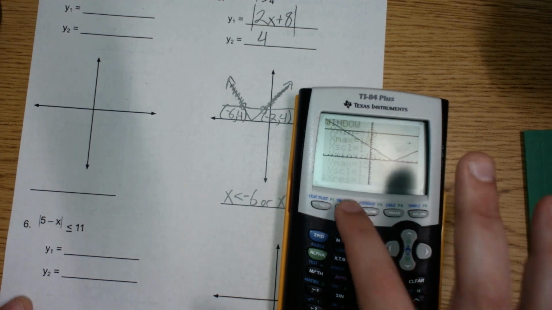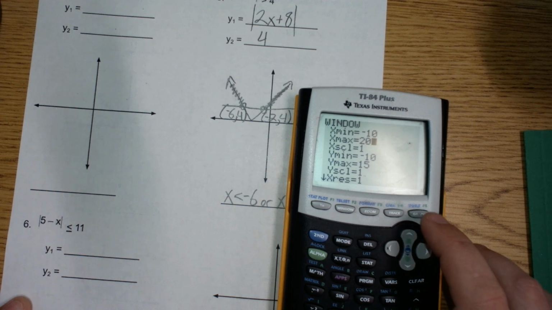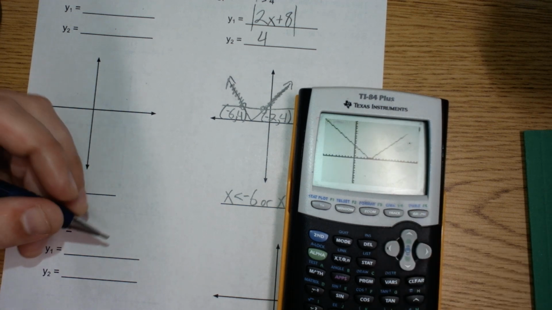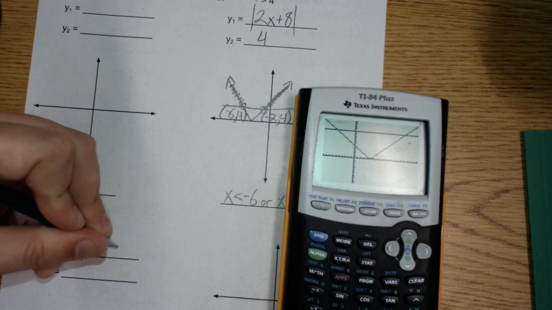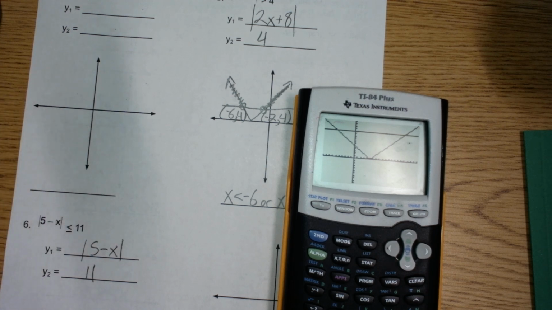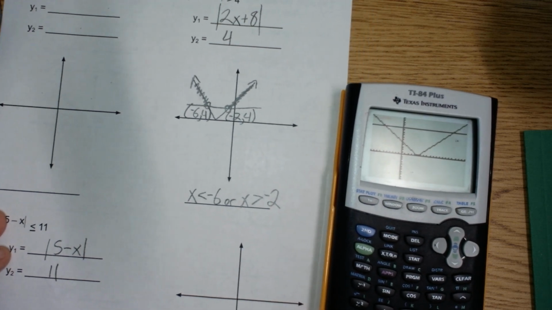And looks like I need to go out on my x value as well. So there's my two equations I put in. Now I'm going to copy that graph kind of as I see it.